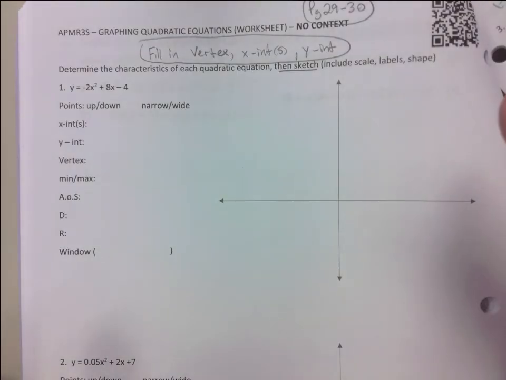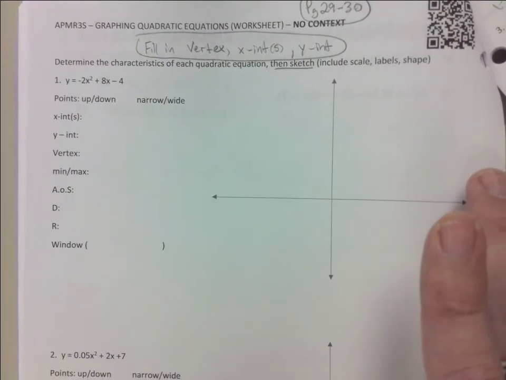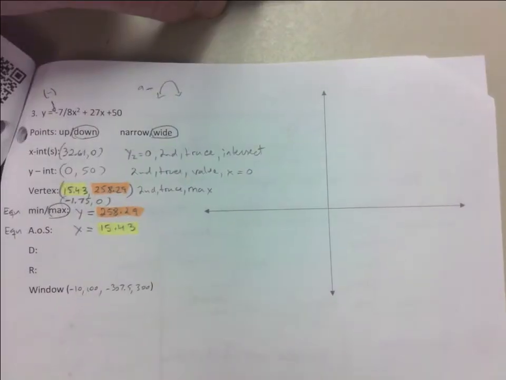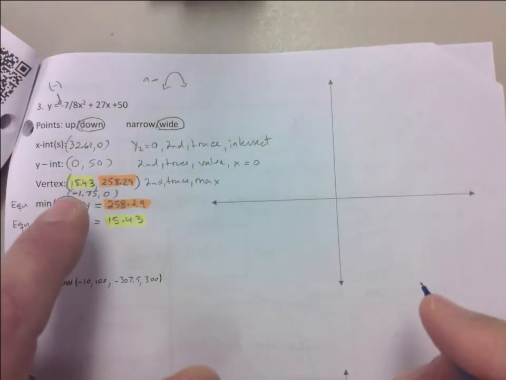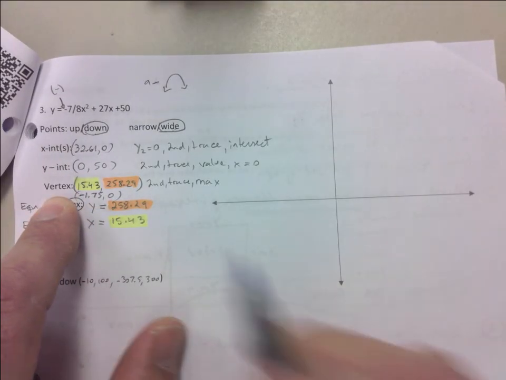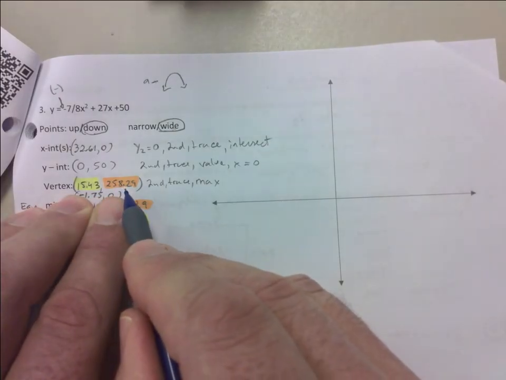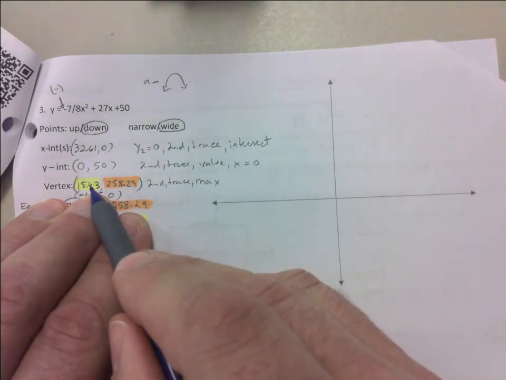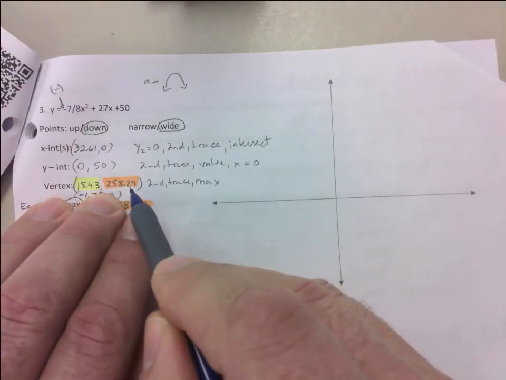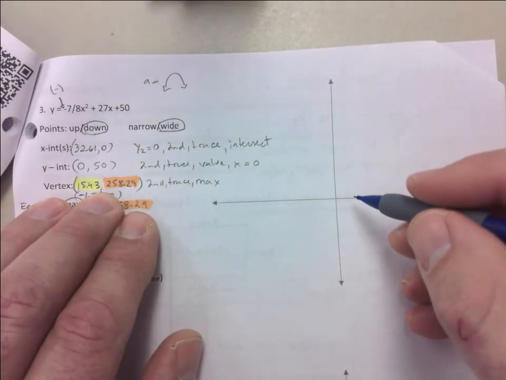But on top of that, I want you to start graphing this. Okay? I'll show you on page 30 real quick because we already did the work on how to graph one of them. So let's go to page 30, question 3. Once you have the intercepts and the vertex, you need to come up with a scale. Okay? Where's my vertex at? It's at 15, 258. That's a really tall order, right? So what you're going to need to do is this.